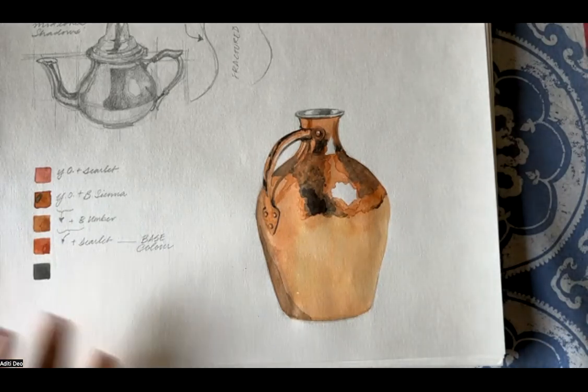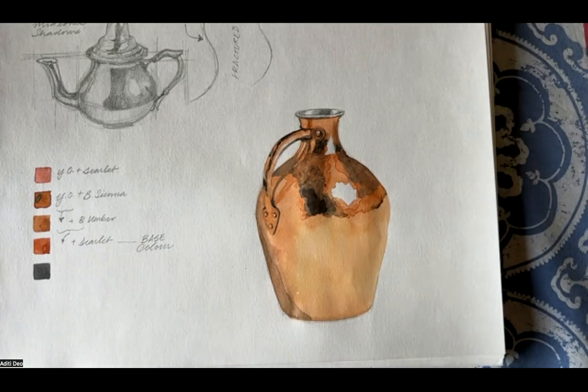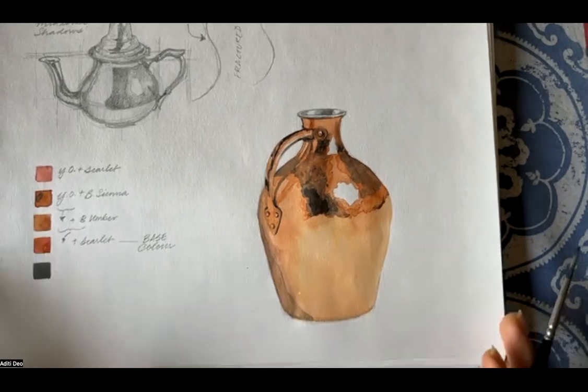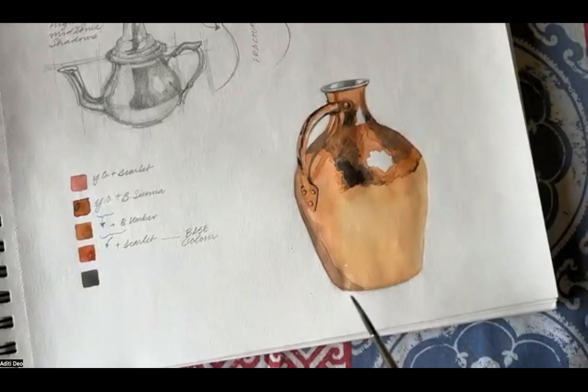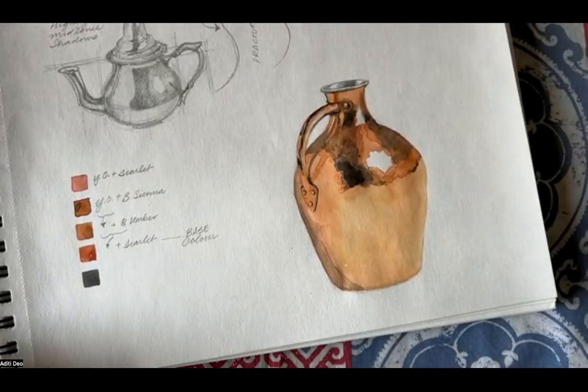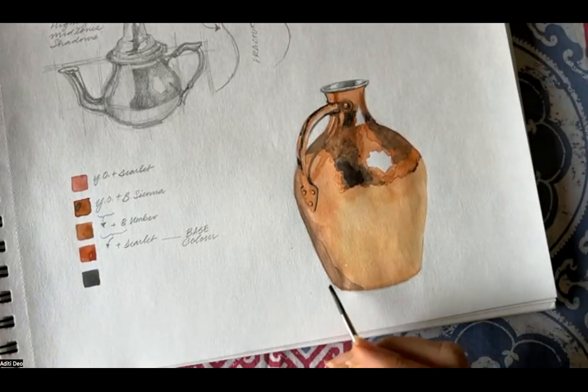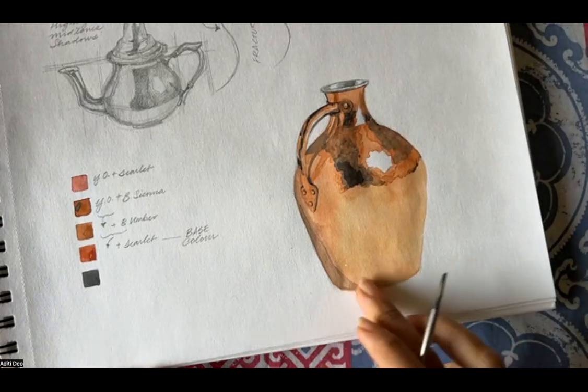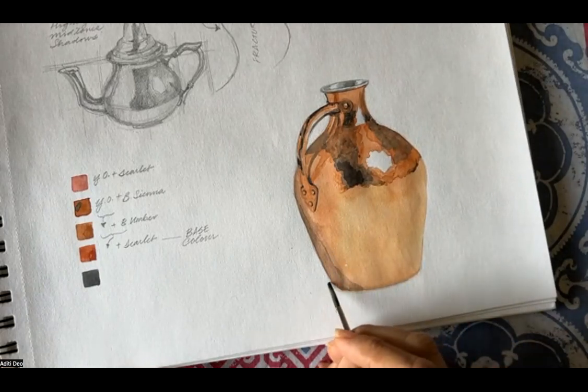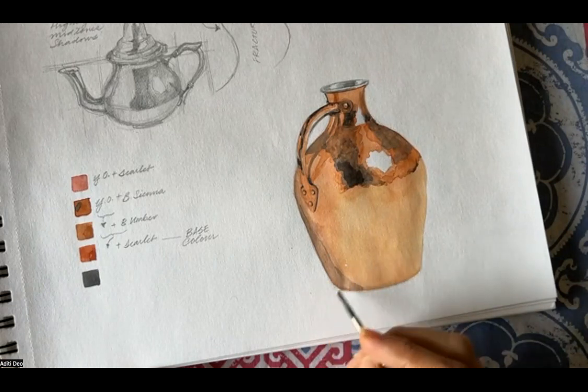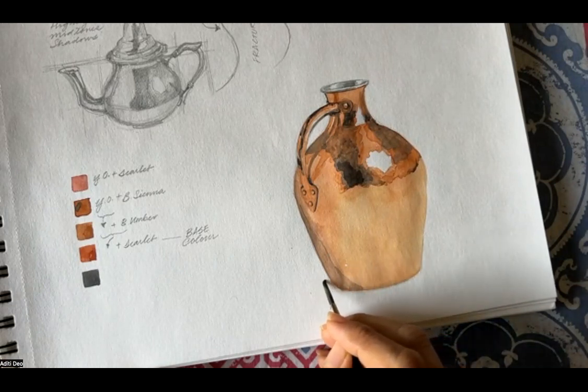Now, if you do want to make a shadow to this also, a drop shadow, or what's called a cast shadow, instead of using these same colors in the grays, I normally use a cerulean blue, a very light, watery cerulean blue. And you make an oval shape a little way up above the base of the jug.